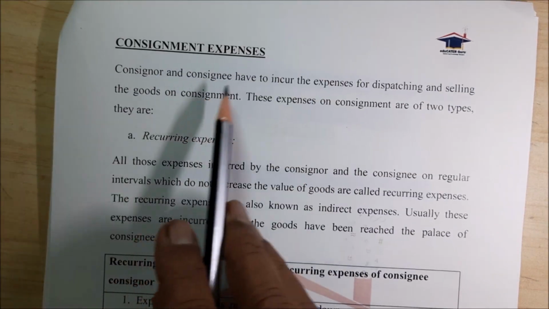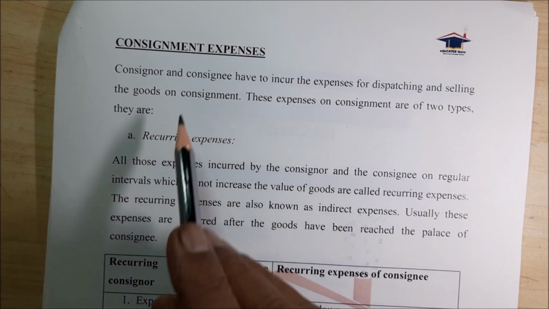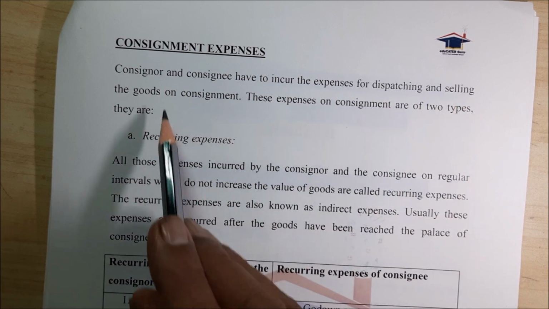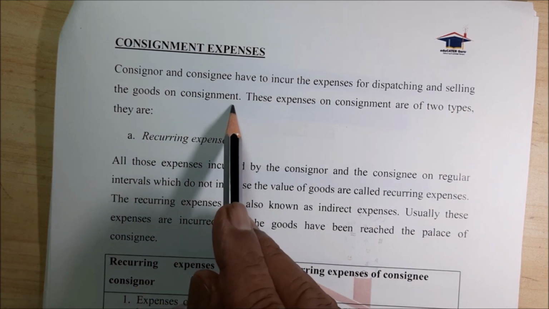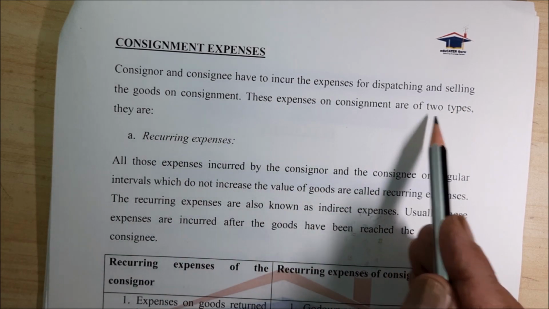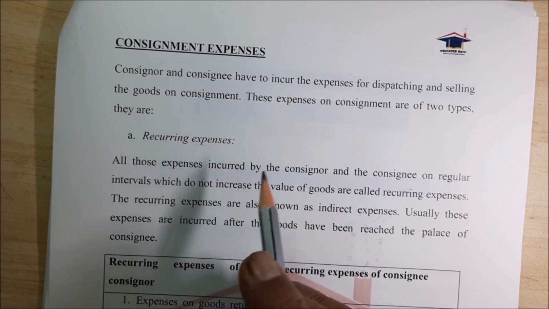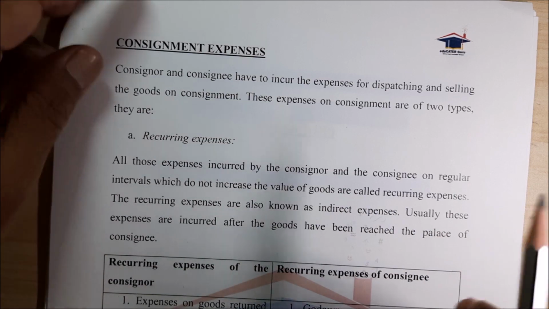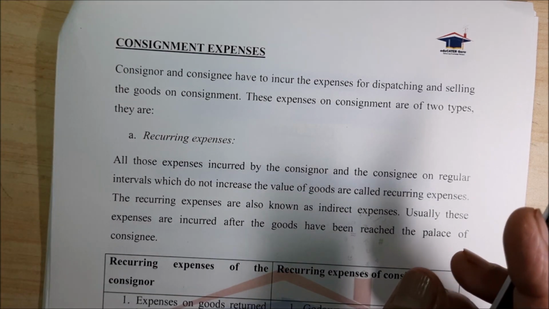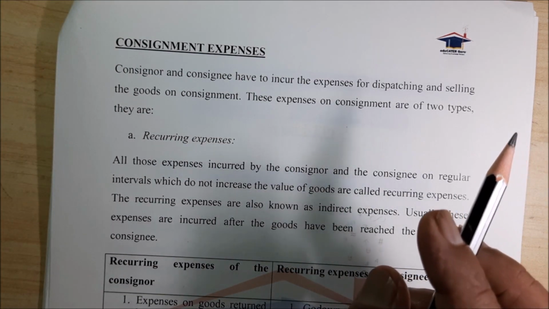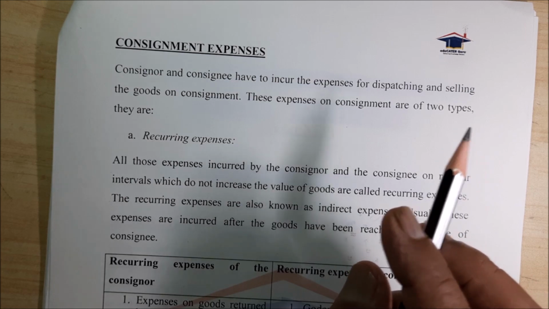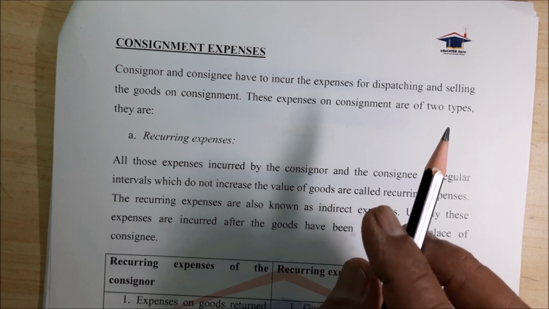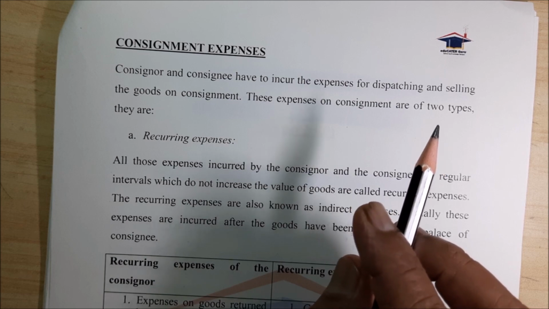Now, consignment expenses. Consignor and consignee have to incur expenses for dispatching and selling the goods on consignment. These expenses on consignment are of two types: recurring expenses and non-recurring expenses. Recurring means it happens often and repeatedly. Let me give you one simple example. When you say rent, you have to pay rent every time.